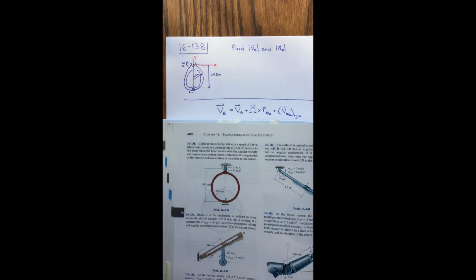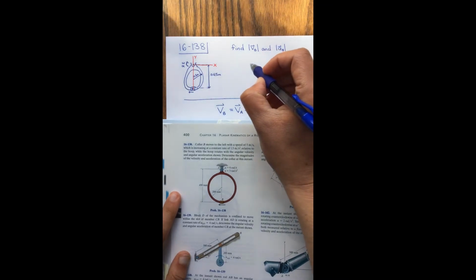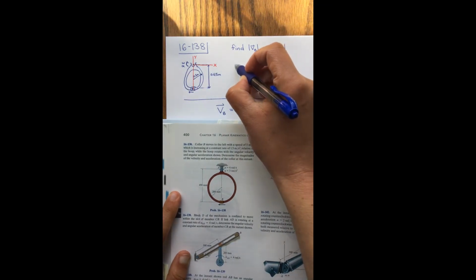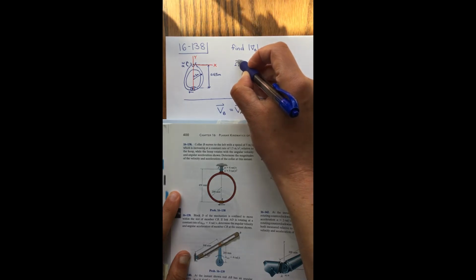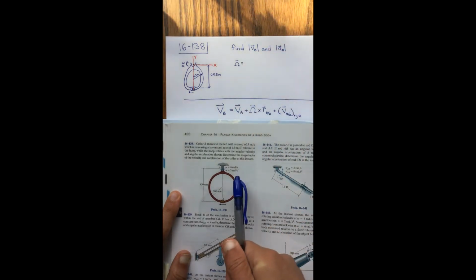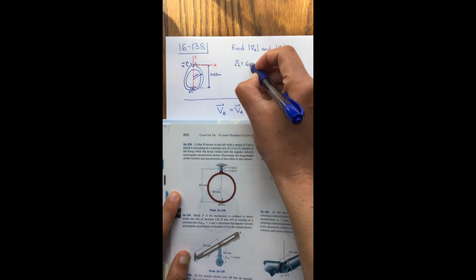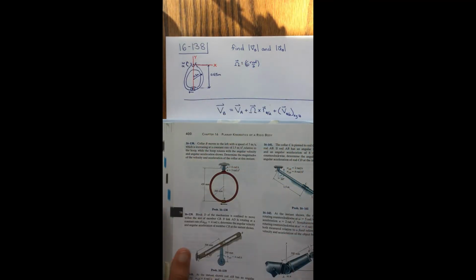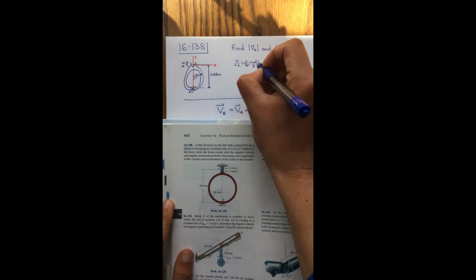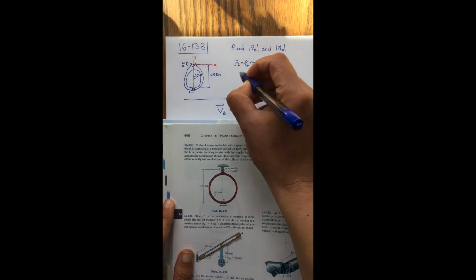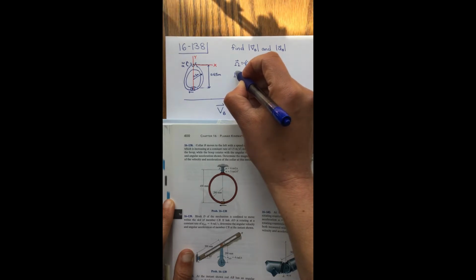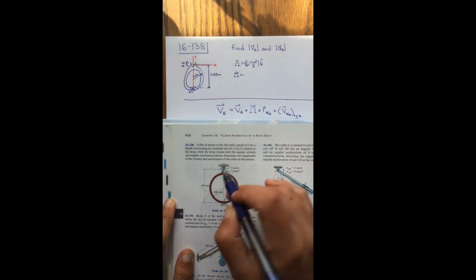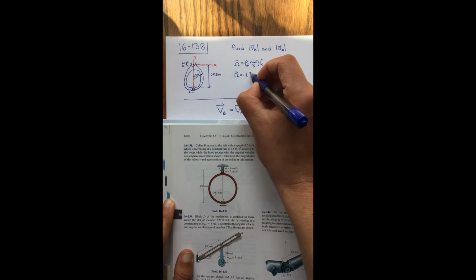I have angular velocity of the coordinate system is 6 radians per second. And it's rotating this way, so that would be the negative k hat direction. Angular acceleration of my coordinate system is also in the negative k hat direction, and that is the 3 radians per second squared that they gave me.